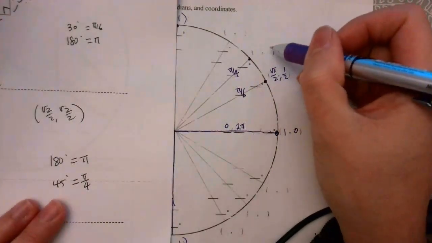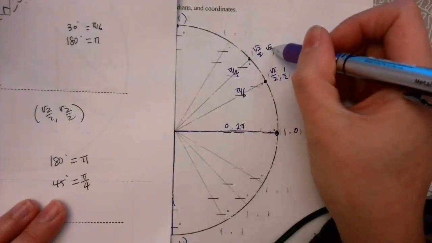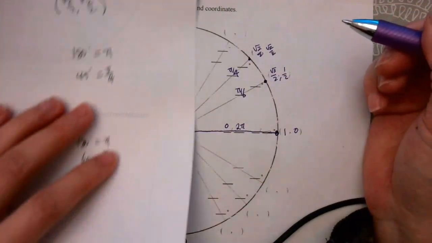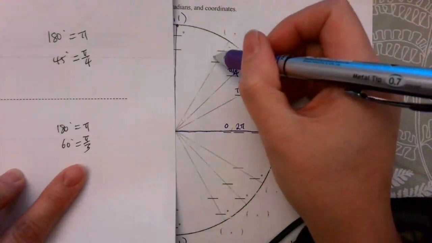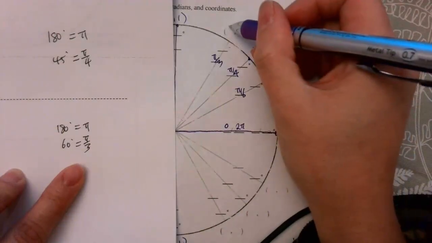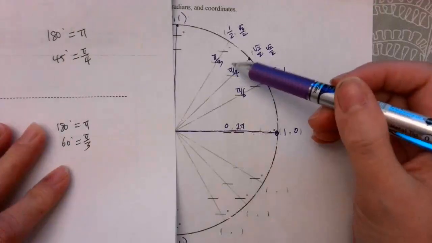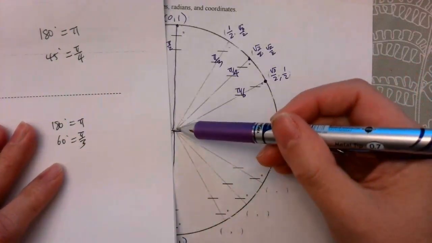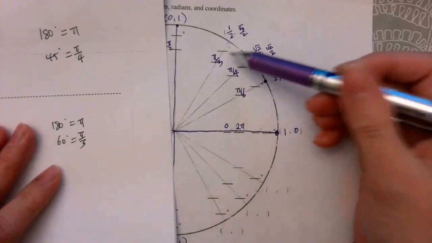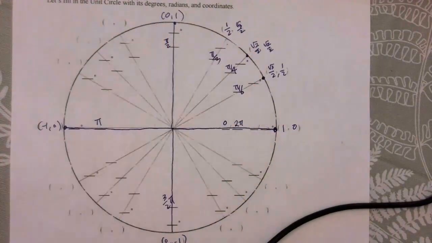Coordinate is going to be square root of 2 over 2, square root of 2 over 2. With me? All right, the last angle was what? Pi over 3. Coordinate was half comma square root of 3 over 2. Now when I say each angle, just imagine there's that right triangle over there, which you don't have to draw. All right, that's how you fill out the first quadrant of the unit circle. Yay. All right, here's a trick though.